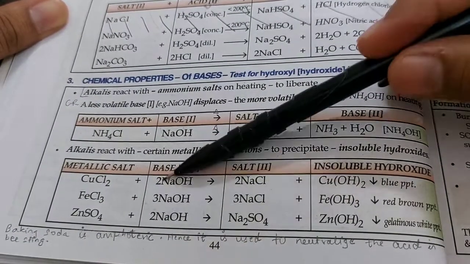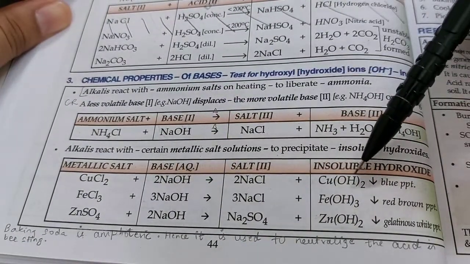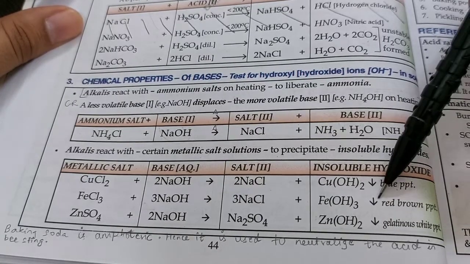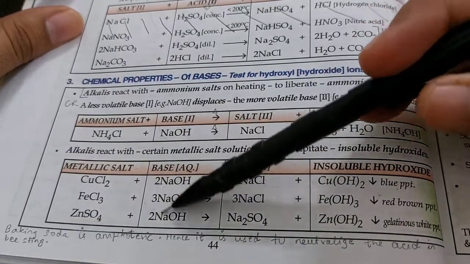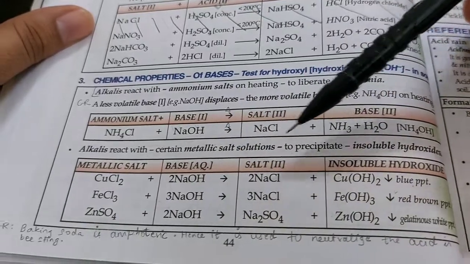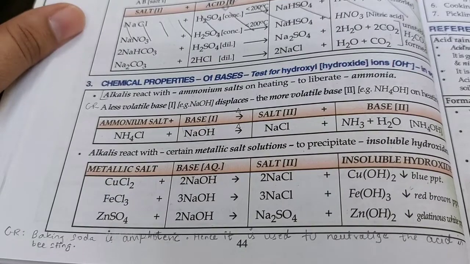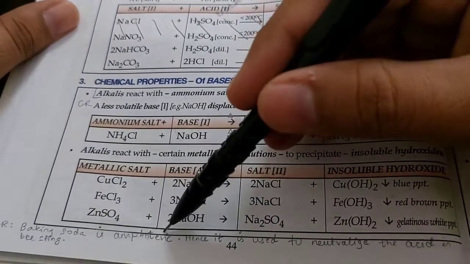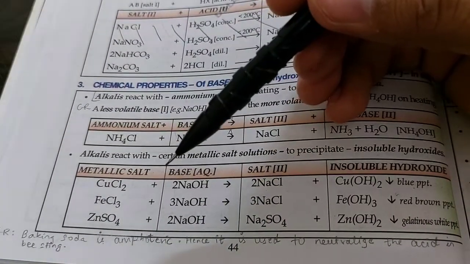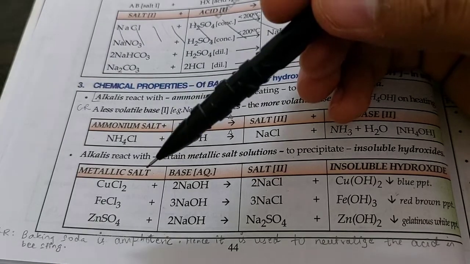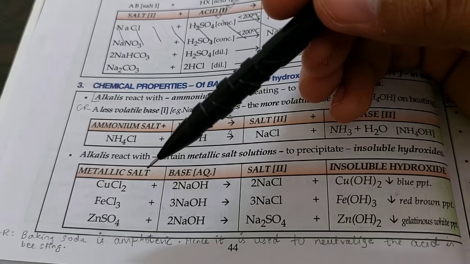Because when they do, they give us an insoluble hydroxide, a precipitate with a particular color, proving that it was indeed an alkali. Now remember, baking soda, formula NaHCO3, is amphoteric. You may think that NaHCO3 has an H, so it's an acid salt. True. But when dissolved in water, it forms an alkali, a very weak alkali as well.